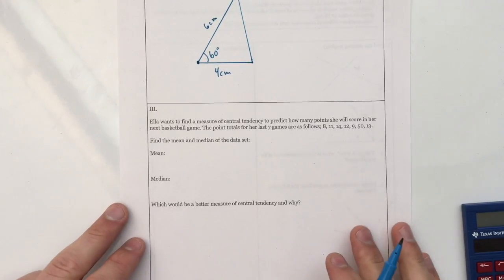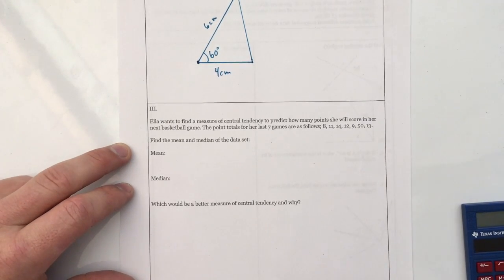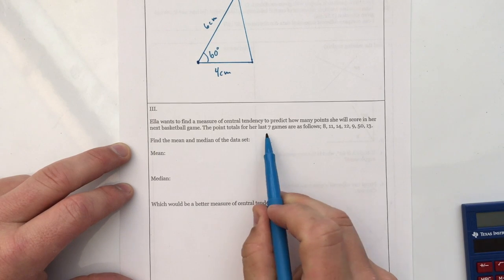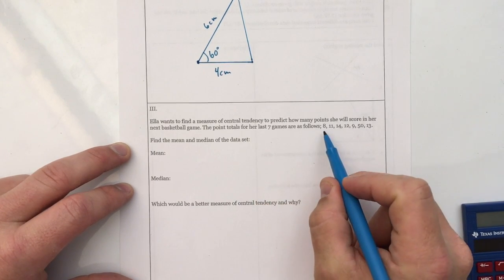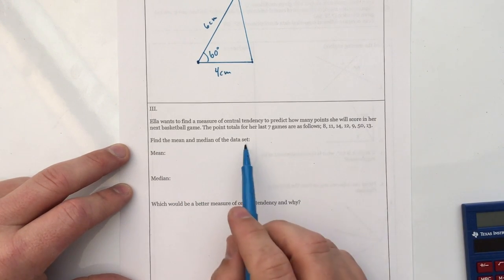Okay, standard 3. Ella wants to find a measure of central tendency to predict how many points she will score in her next basketball game. The point totals for her last 7 games are as follows: 8, 11, 14, 12, 9, 50, and 13. Find the mean and median of each set.